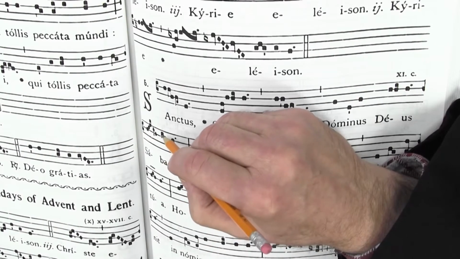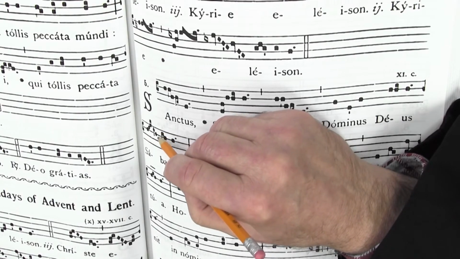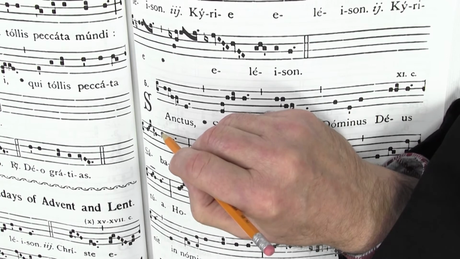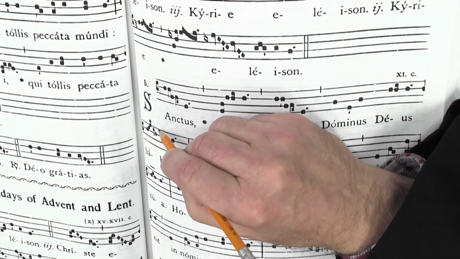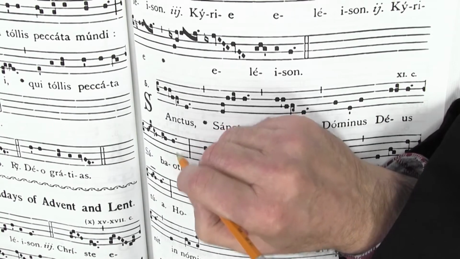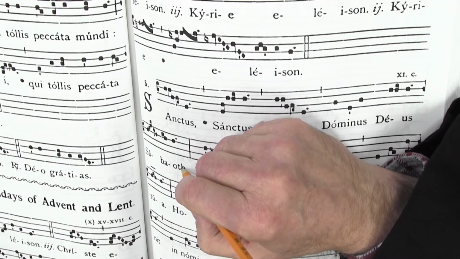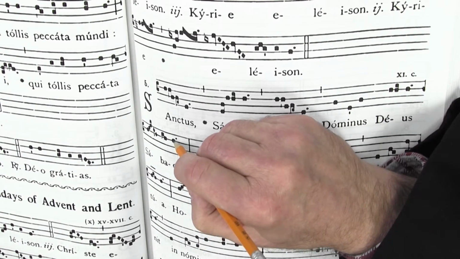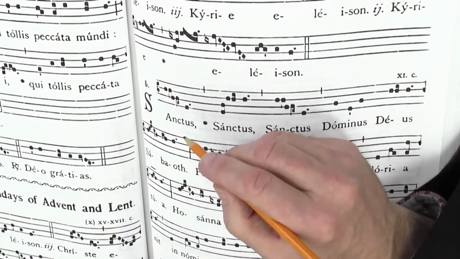A weak penult, so that should not get an arsis. It should be treated rather thetically. So we put a thesis on that. And then this composite pulse, of course, is going to be thetic because it corresponds to the final and because it's the end of the phrase. You have to stop. You have to end on a rest.